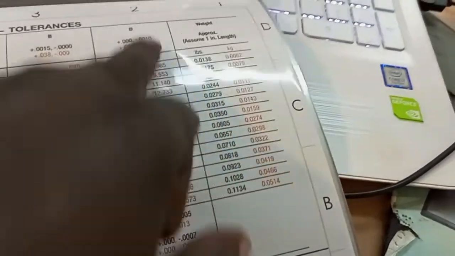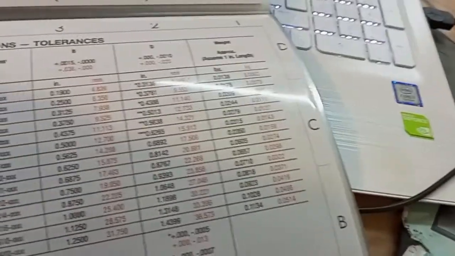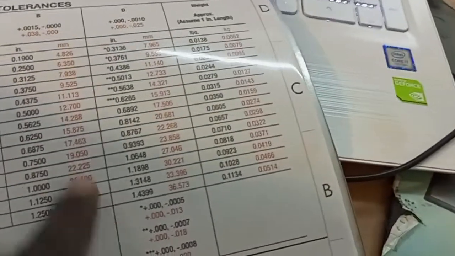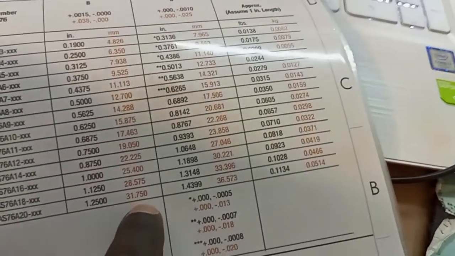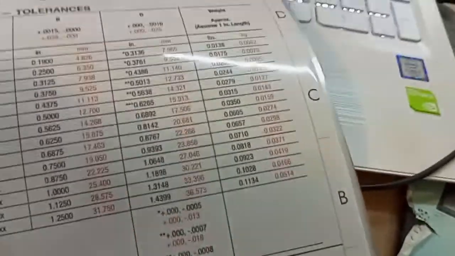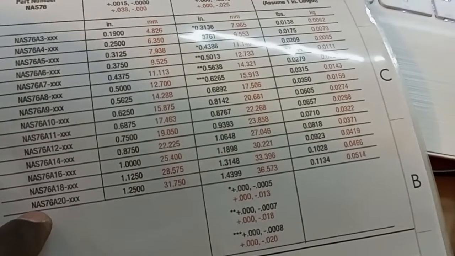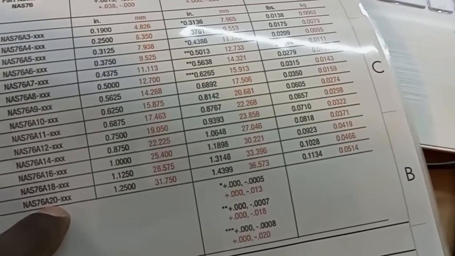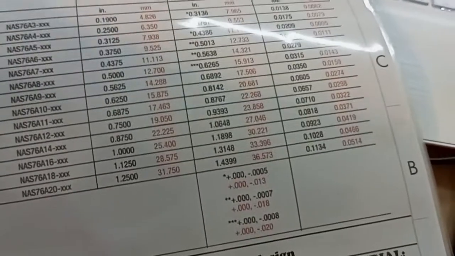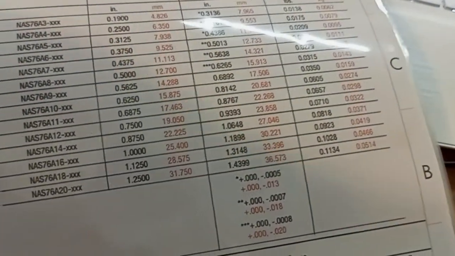Did you see? I've used millimeters. Inches I know confuse many people. And then ID, the minimum diameter, I've used at 1.75. Did you see? Okay? So I've used the maximum. So meaning this bush is called the NAS76A20. Did you see? So here the chamfer has been given the range.